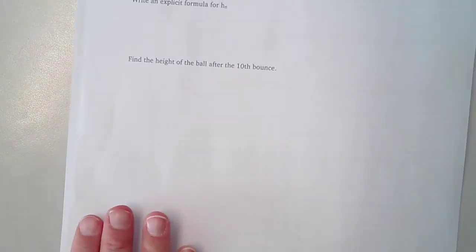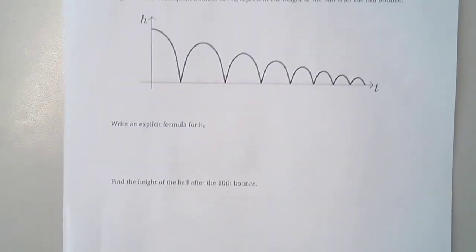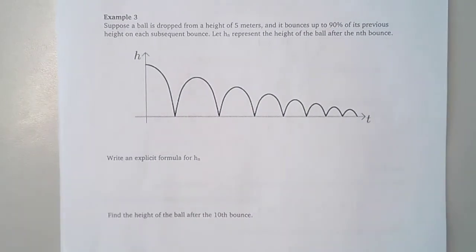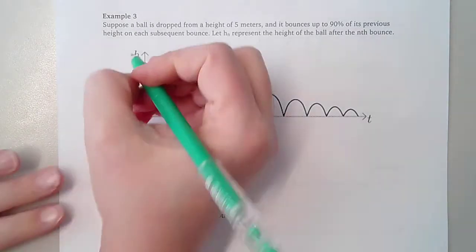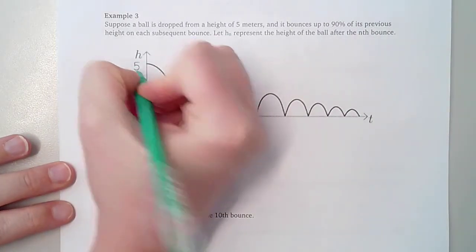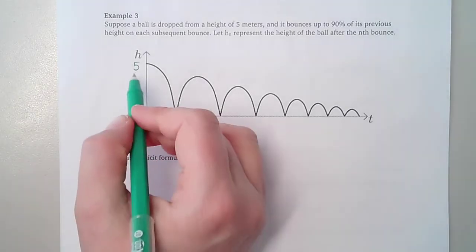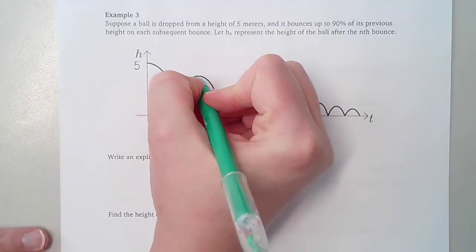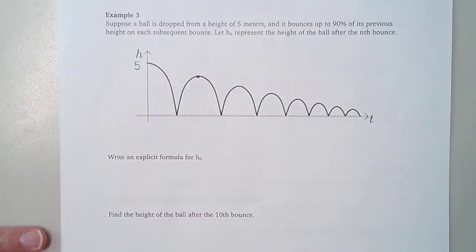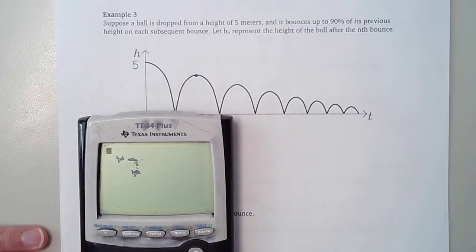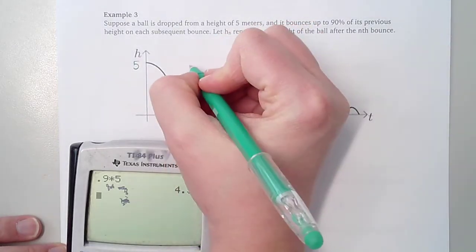Okay, I think one more example here. This is an interesting one to talk about. A ball is dropped from a height of 5 meters. So this initial height here is 5 meters, and it bounces up to 90% of its previous height on each subsequent bounce. So this one's 5. The height of this one is 90% of 5. So in my calculator, I'm going to do 0.9 times 5, and I'm going to find that this bounce is 4.5.